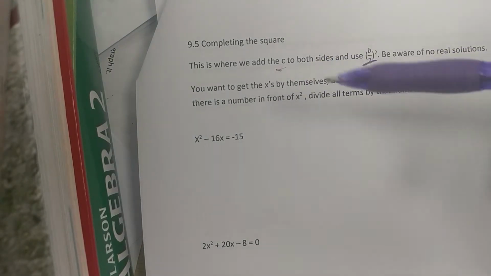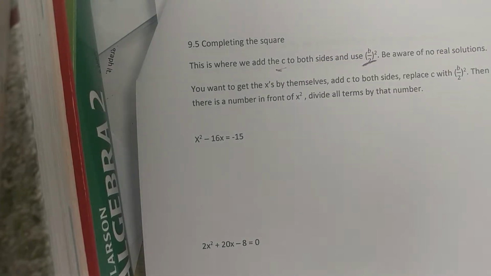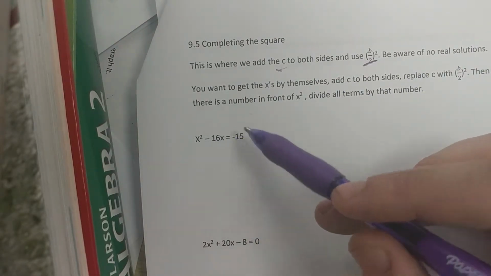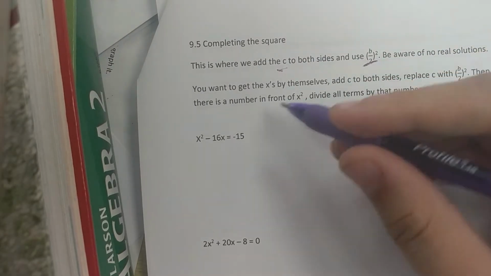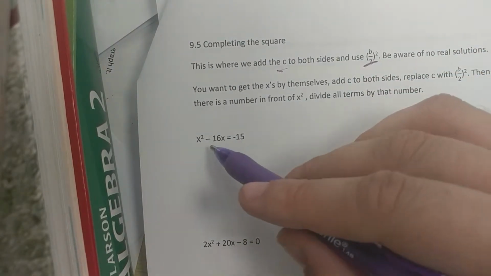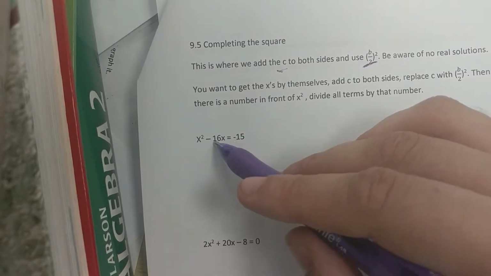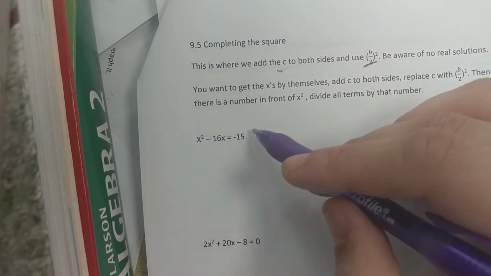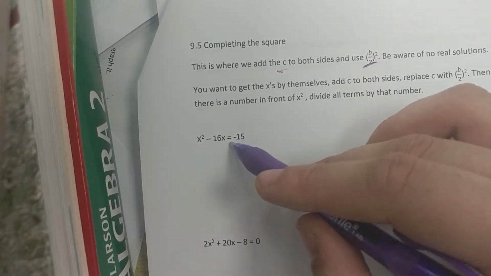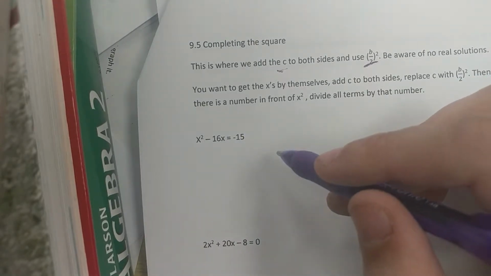You have to make sure the first thing to do is to make the x's by themselves. So last time we could do it because there was no bx. Now we have a bx and we have to deal with that. So first off, let's look carefully. Are all the x's on one side and all the other numbers on the other? That's true right now. When I say the other side, I mean the equal sign.